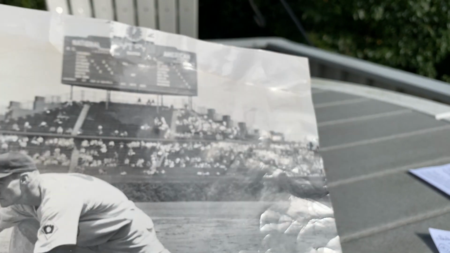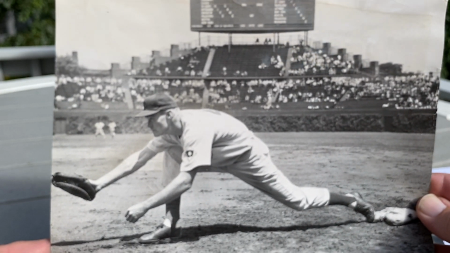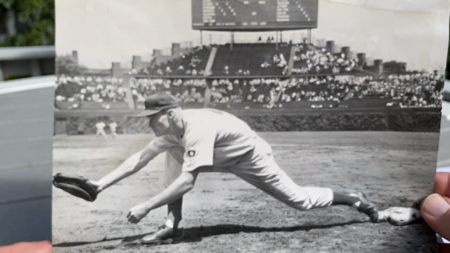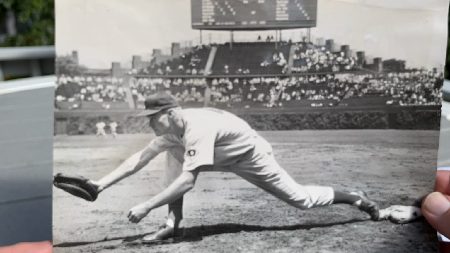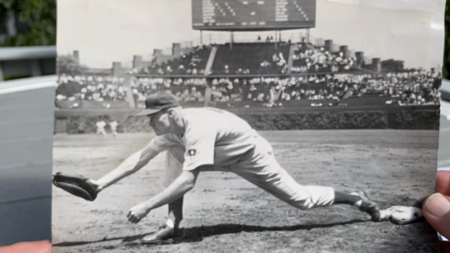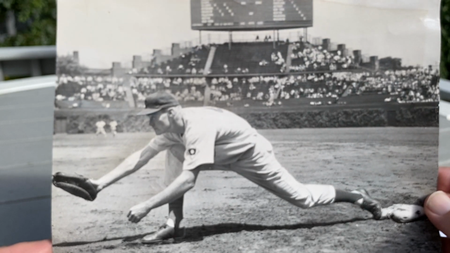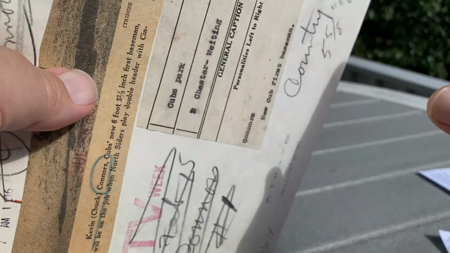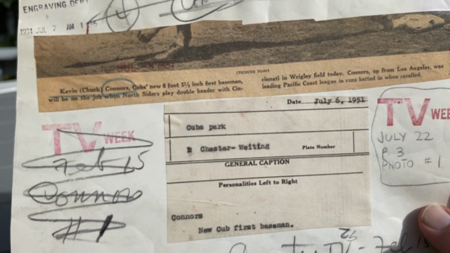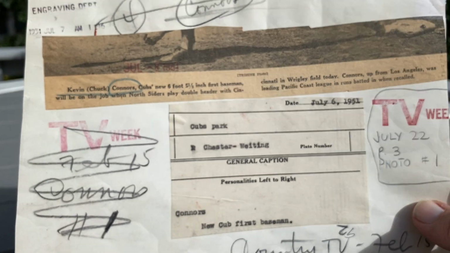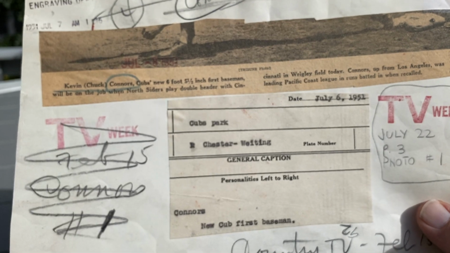And here is that rookie. And that rookie's name is Chuck Connors. Chuck Connors of the Rifleman fame. But this is when he played for the Cubs, first brought up to the major leagues. And on the back, I'm assuming the photographer was Chester Welton, but not sure. It was taken at Cubs Park, July 6, 1951.